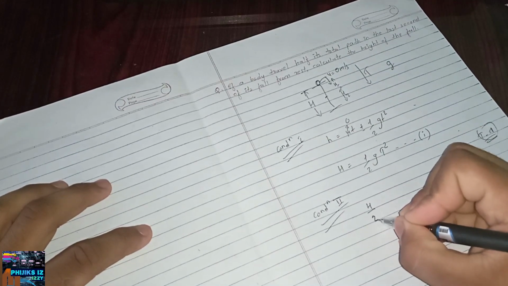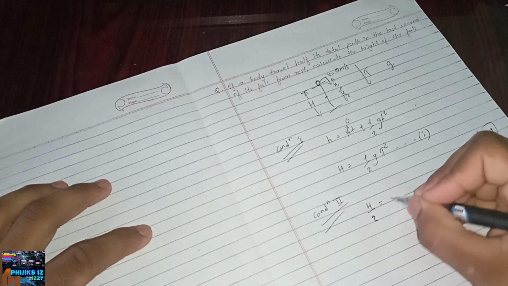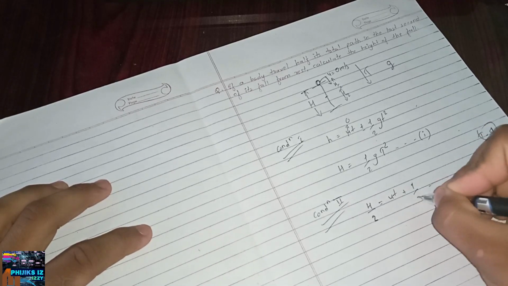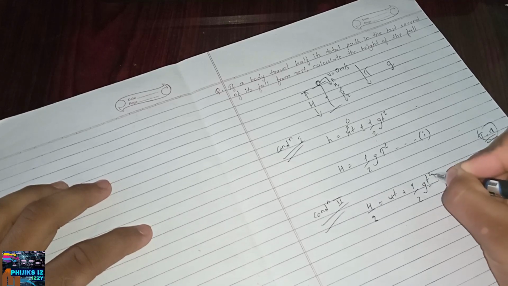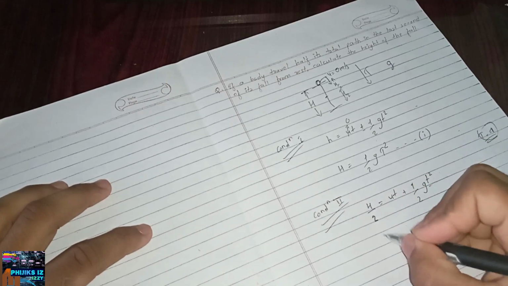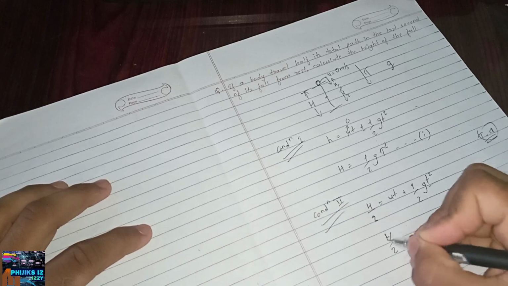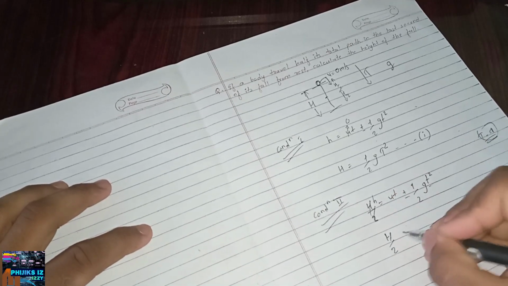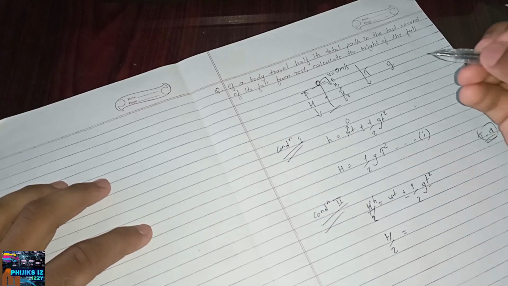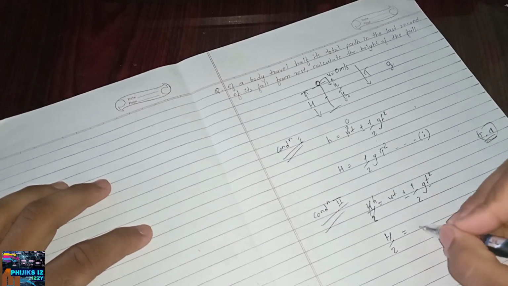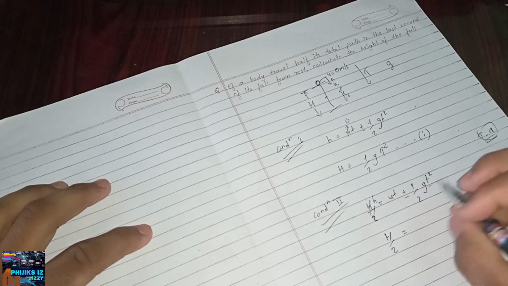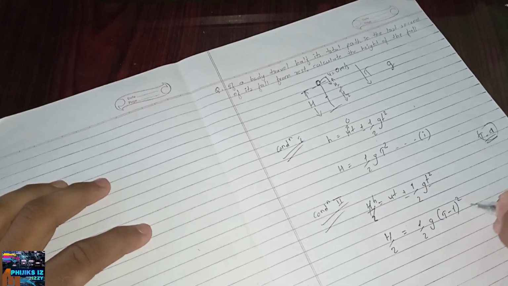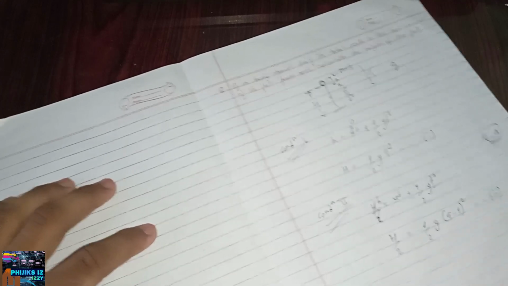Since it travels half of its height, h by 2 equals ut plus half gt square. Here h is h by 2 since it travels half of its total height, and u is 0, so ut is 0, and we get 1 by 2 g into t minus 1 whole square. This is the second case that is given.